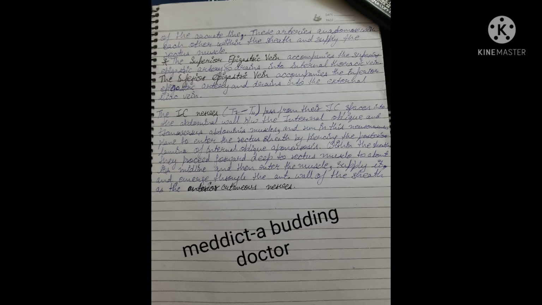Next is superior epigastric vein. Superior epigastric vein accompanies the superior epigastric arteries and drains into the internal thoracic vein, whereas the inferior epigastric vein accompanies the inferior epigastric artery and drains into the external iliac veins.